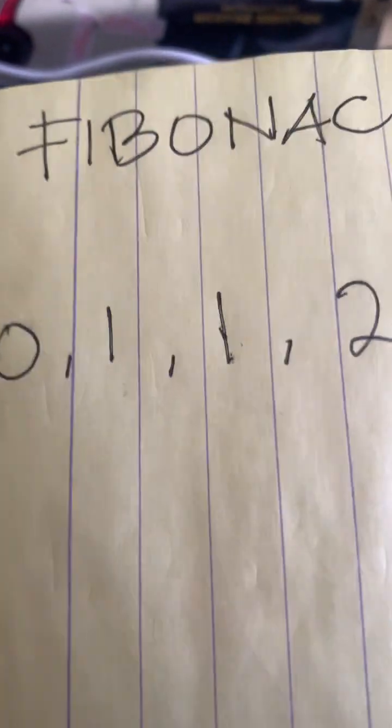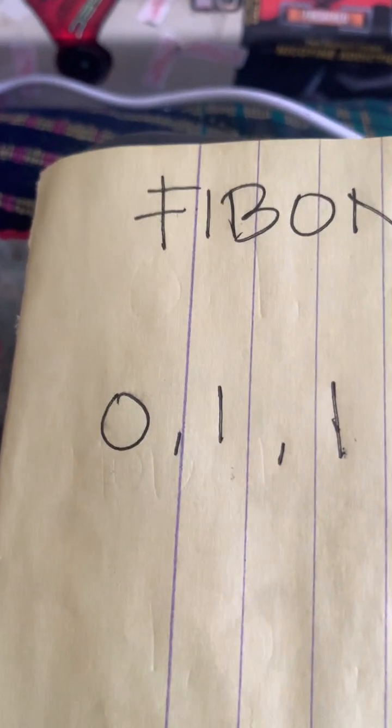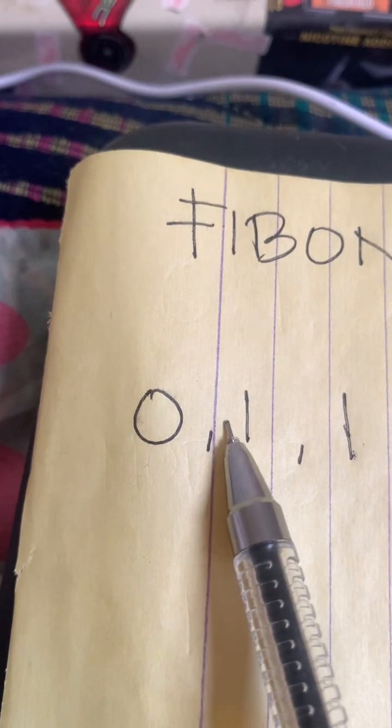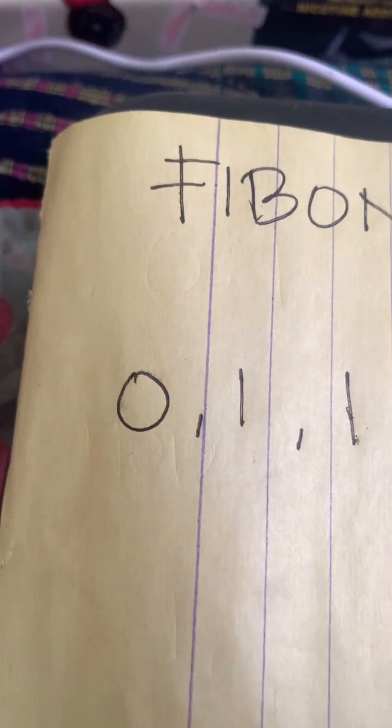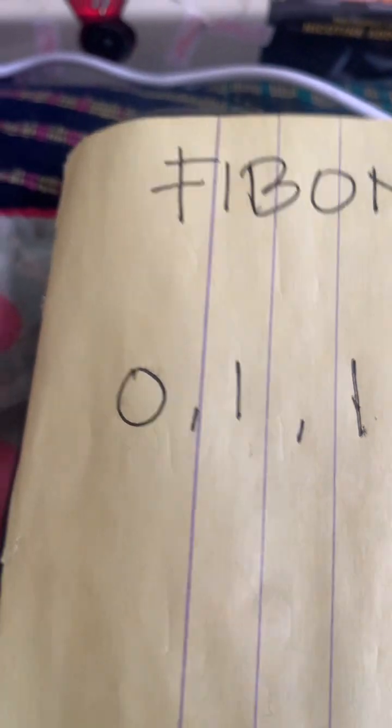Now let's look at one of the most famous sequences of all, the Fibonacci sequence. It starts with 0 and 1, and each new number is the sum of the two before it.